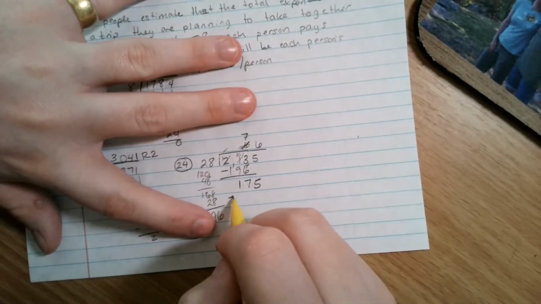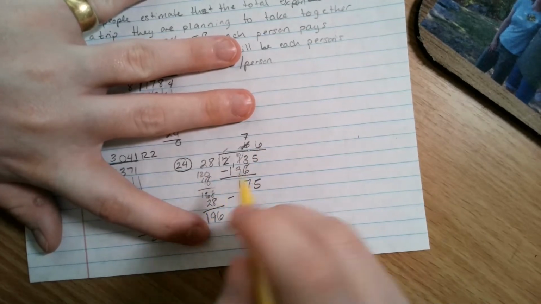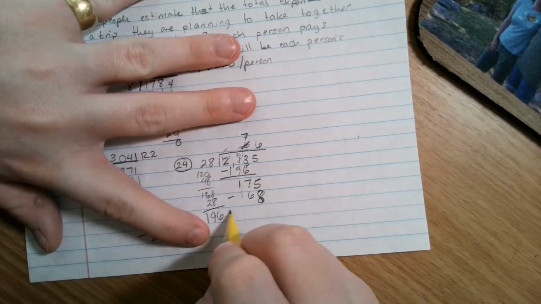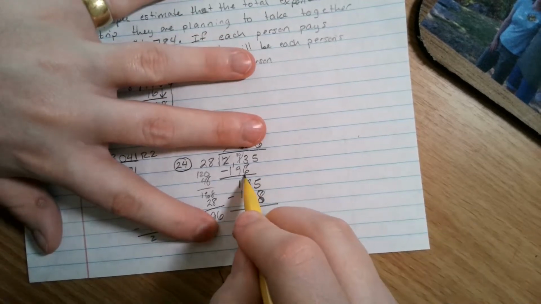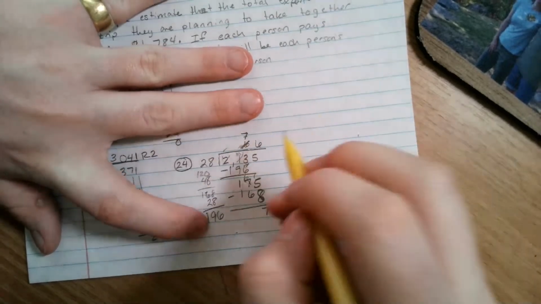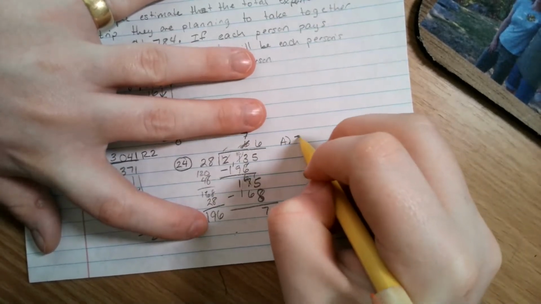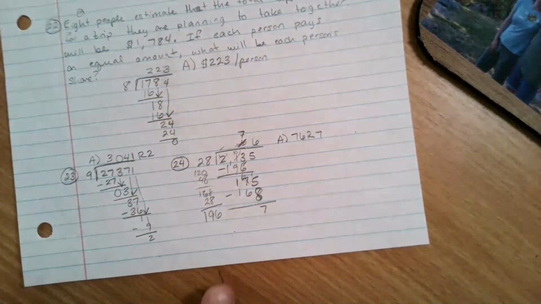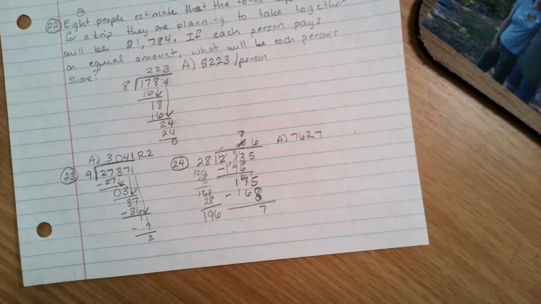So 6 times 28 was 168. So 7 drops to 6. Borrowing 15 minus 8 is 7. So our answer would be 76, remainder 7. That was a bit convoluted.